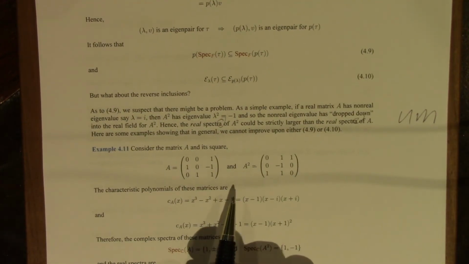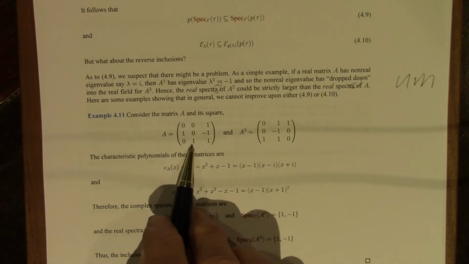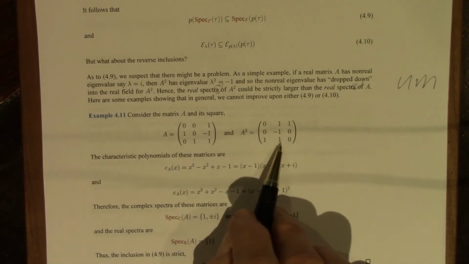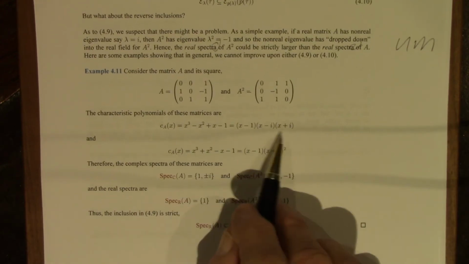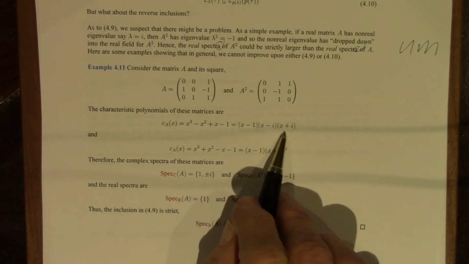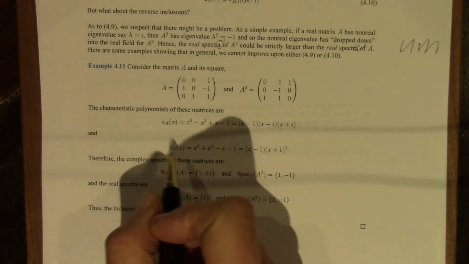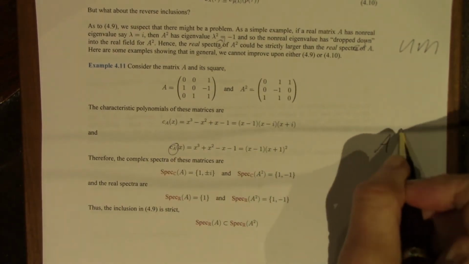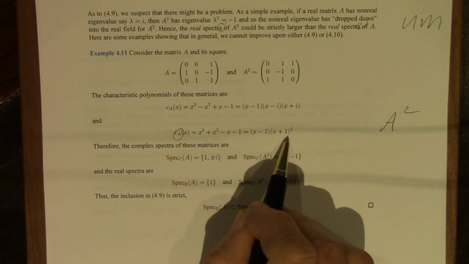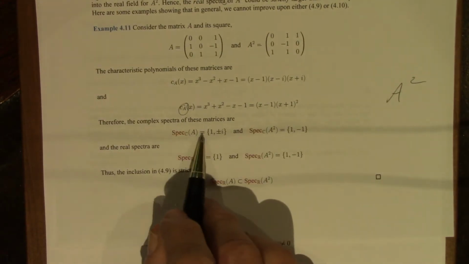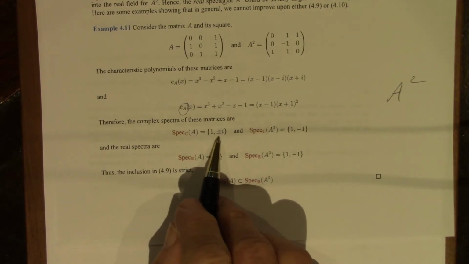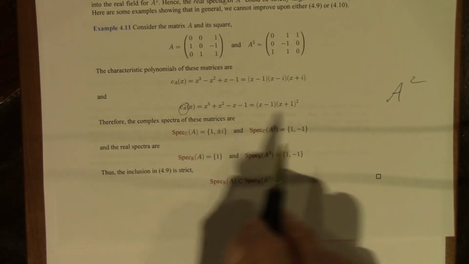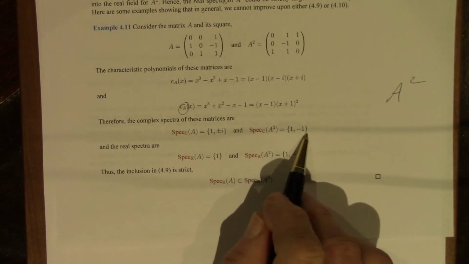And here are some examples. Here's a 3 by 3 matrix A and its square. The characteristic polynomials of these matrices factor like this for A, and for A squared, factor thusly. So the complex spectra of these two matrices, for A we have 1 and plus and minus i, and for A squared we have 1 and -1.